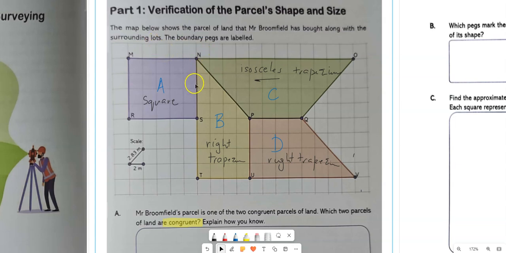Now, let's look at shape B. This goes from N to P to U to T to S, and from S back to N to close that shape. Now, I see 1, 2, 3, 4, 5 moves here in order to get that to close. And the shape is different. So A and B cannot be congruent shapes or plots of land.